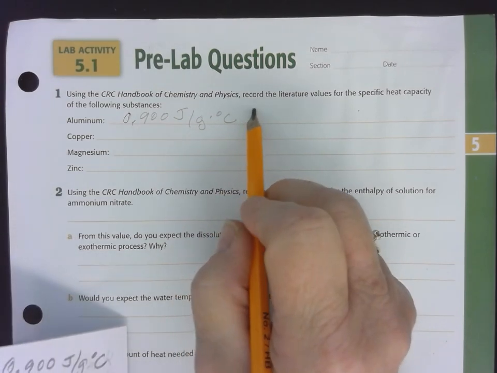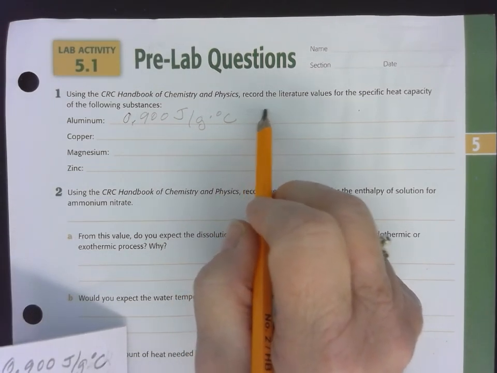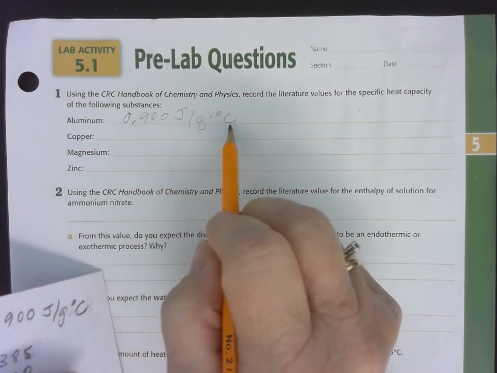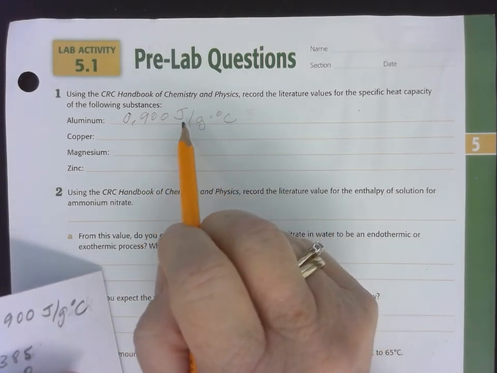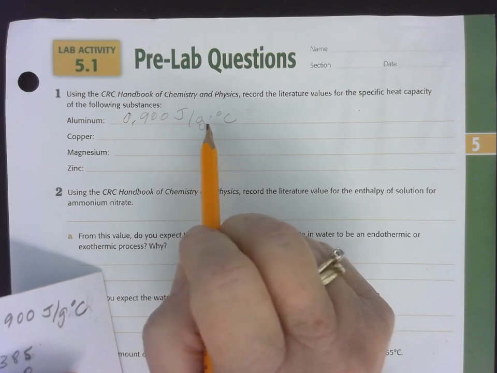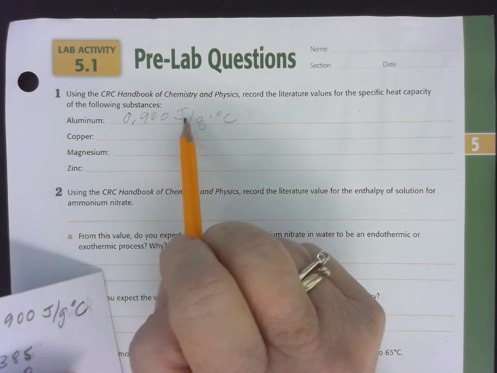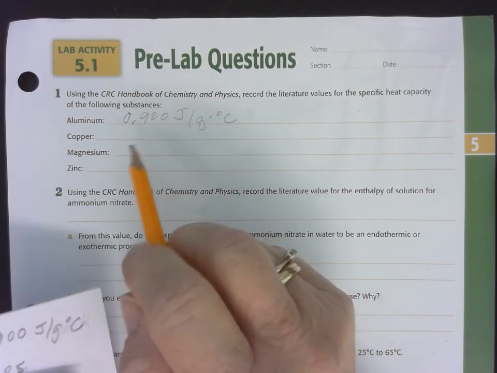So as you move through the Kelvin scale, you make the same increments in the Celsius scale. So we can express it this way. So that tells us if you had 1 gram and it changed 1 degree Celsius, that 0.900 joules would have been exchanged.